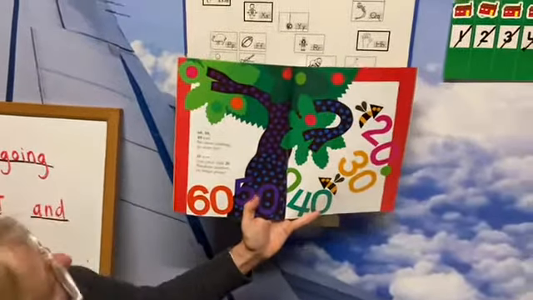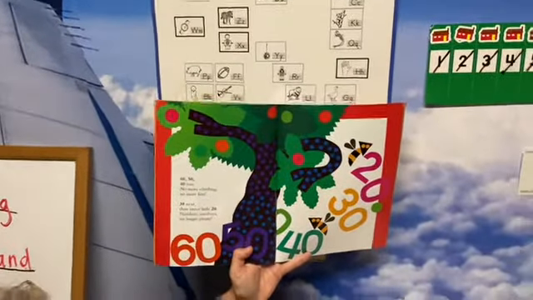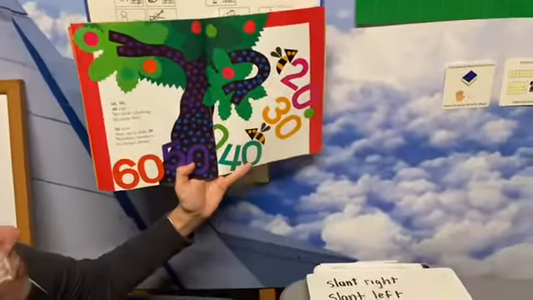60, 50, 40, run. No more climbing, no more fun. 30's next, then sweet little 20. Numbers, numbers, no longer plenty.